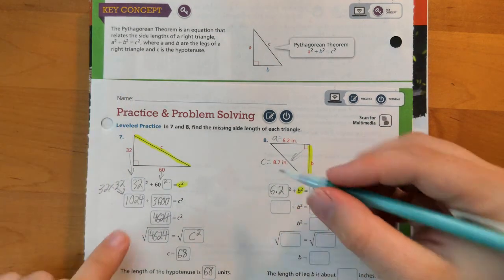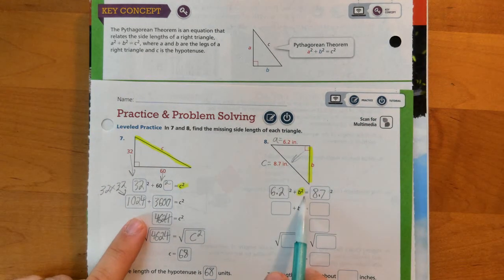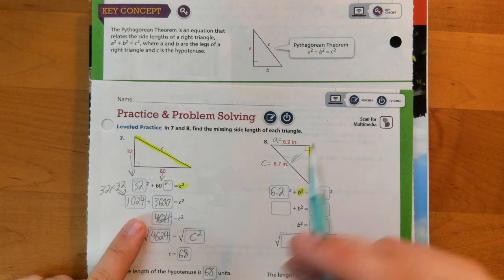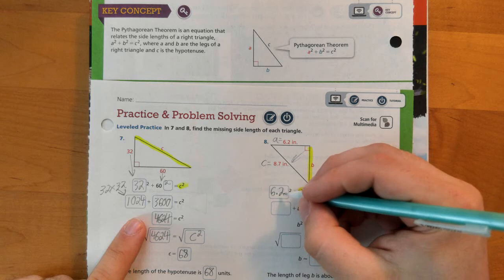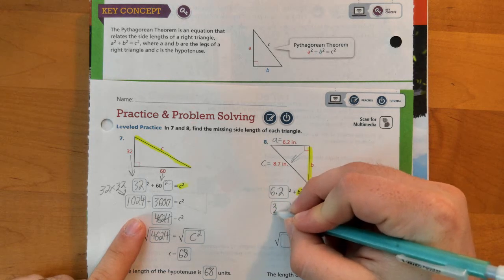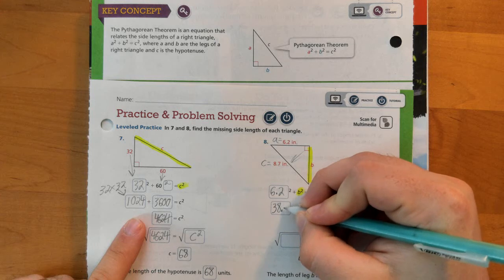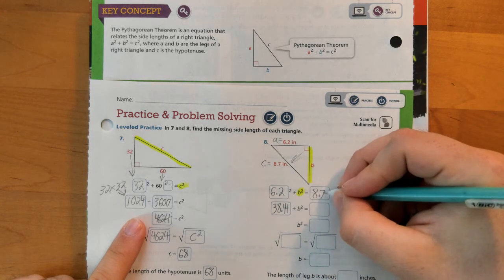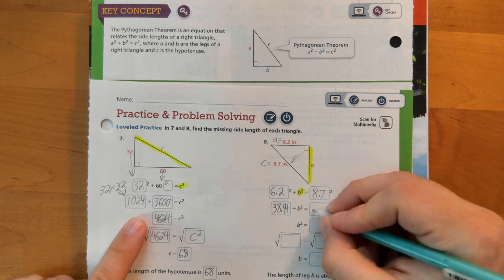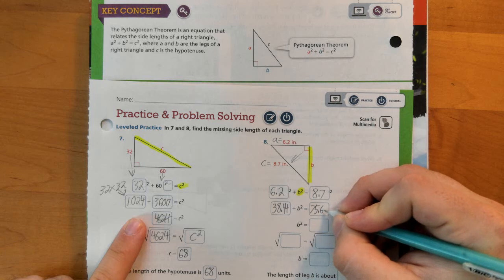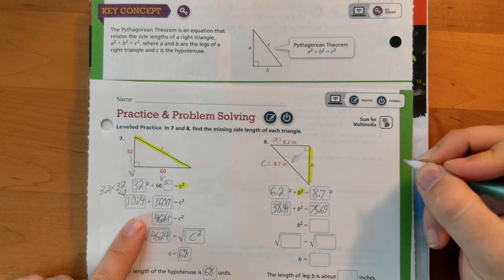So similar to this problem, it's set up a little bit differently since we're finding the leg, but we're going to start by squaring these numbers. So 6.2 squared comes out to be 38.44, and 8.7 squared comes out to be 75.69. So we do have some decimals here.